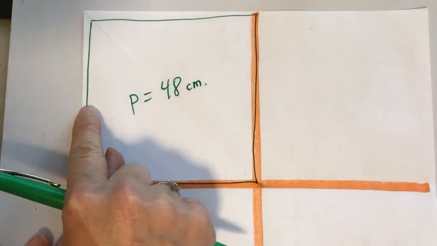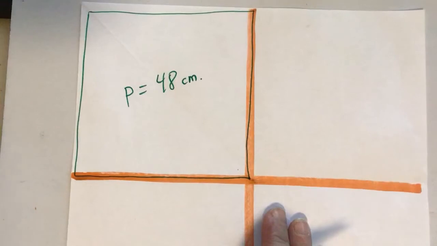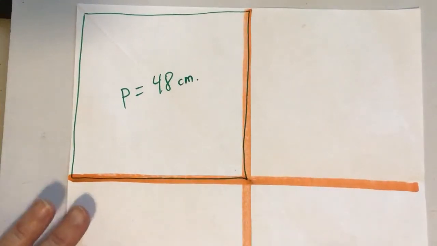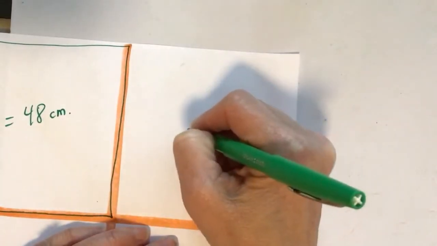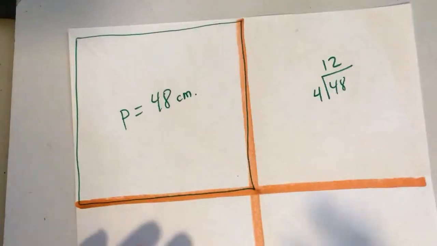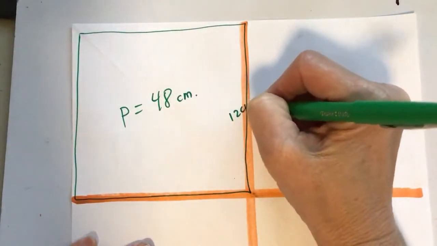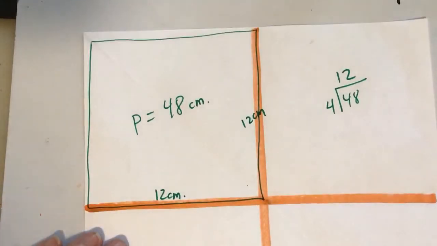In order to do that, I'm going to have to take 48 and divide it by 4. 48 divided by 4 is 12. That means that this is 12 centimeters, and this is 12 centimeters, and so on and so forth.